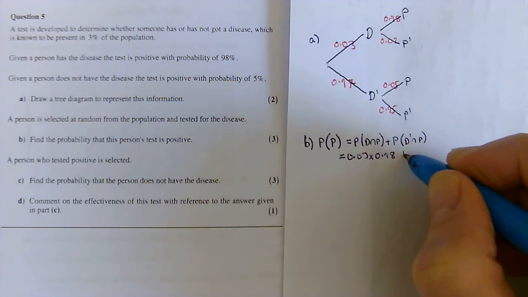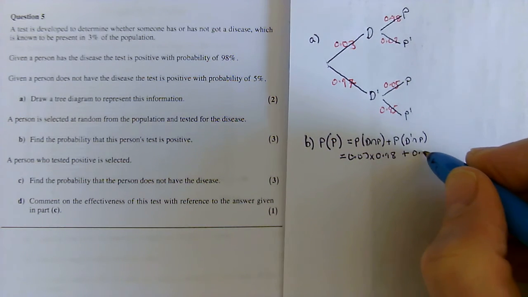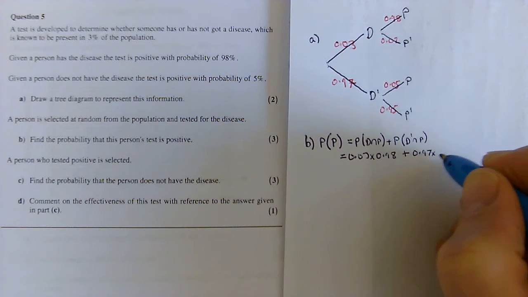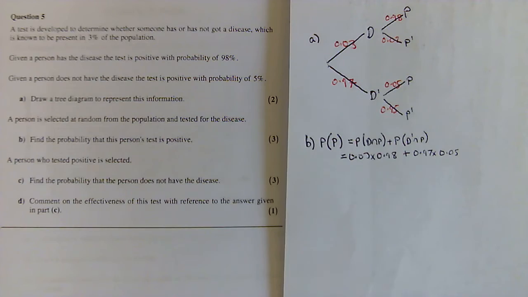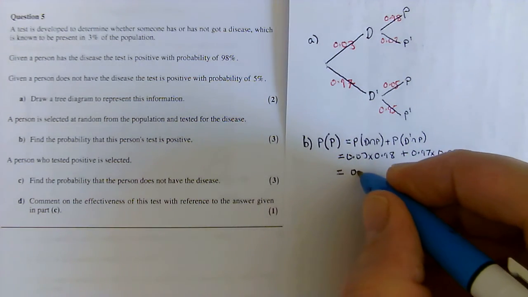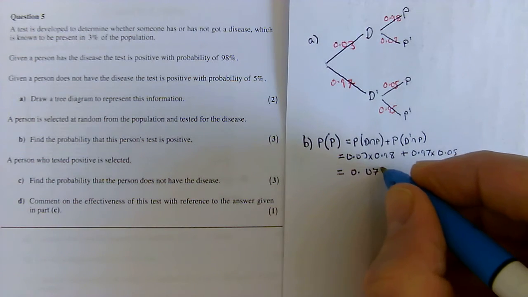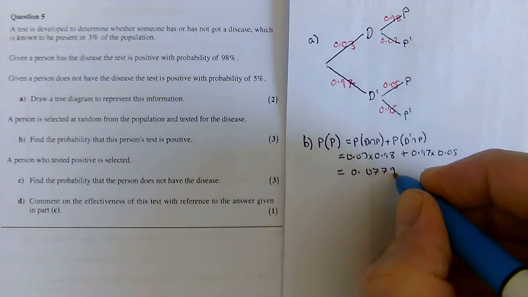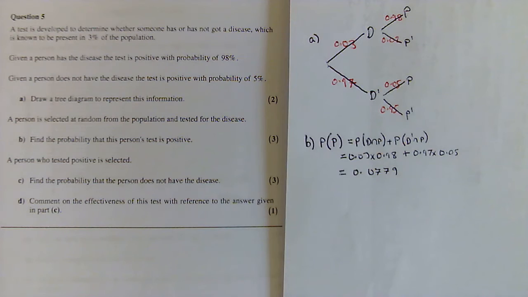D dash intersection P is 0.97 times 0.05. That's going to give me an answer of 0.0779. So just under 8% of the population is going to be testing positive for this disease.